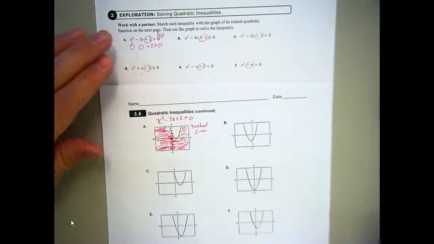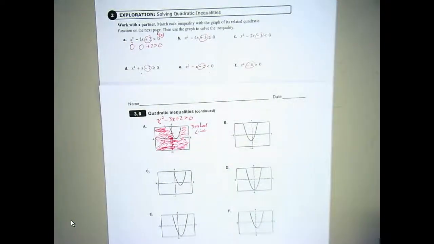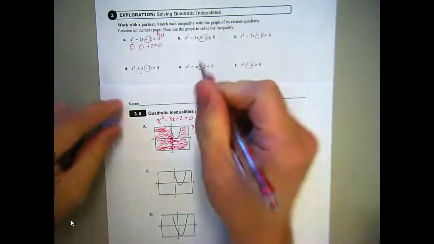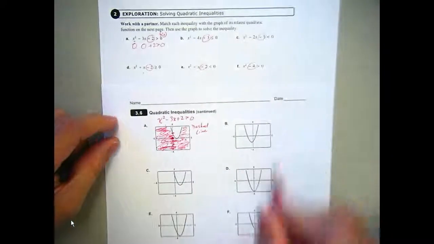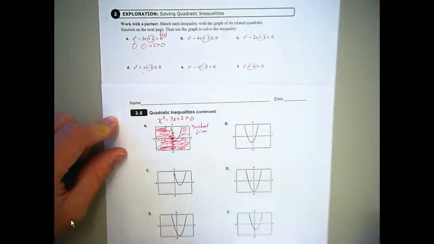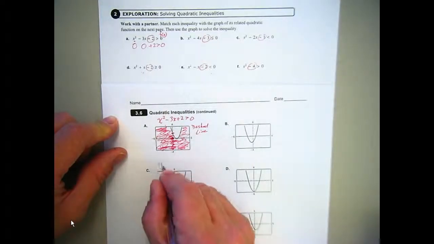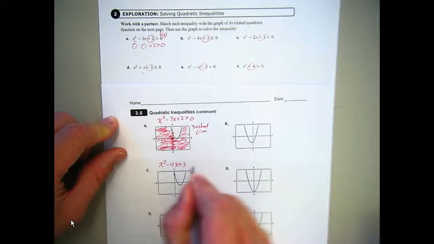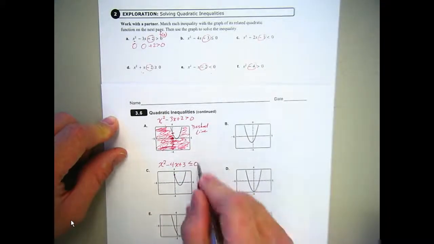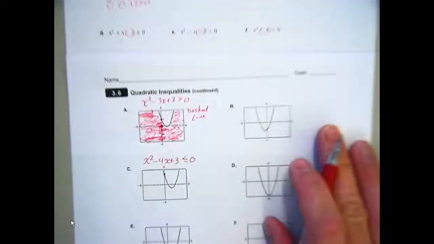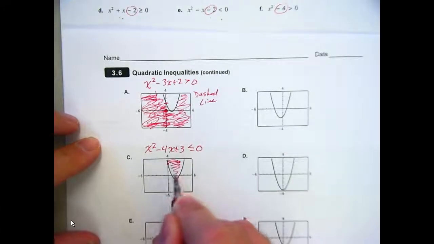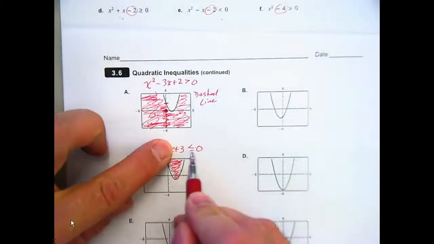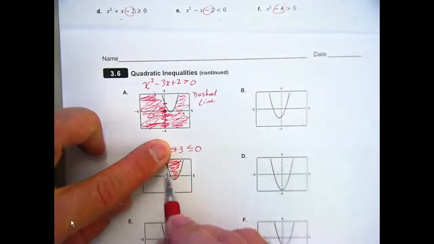Okay. Hey, graph B, or equation B, excuse me, goes with graph C because there's our y-intercept. So we say x squared minus 4x plus 3, and that's less than or equal to 0, meaning we shade inside or outside the parabola? Inside. If we tested 0, 0 in this case, we'd end up with 3 is less than 0, which is not true. Therefore, we can't shade over the point 0, 0.